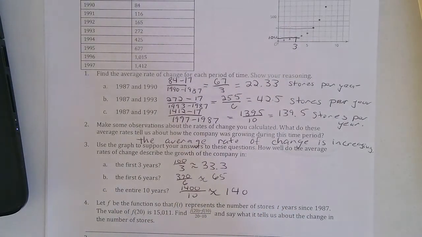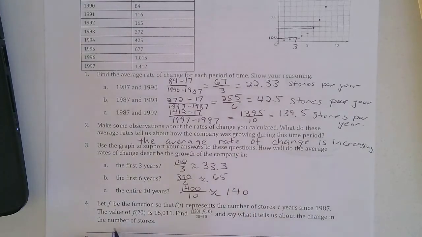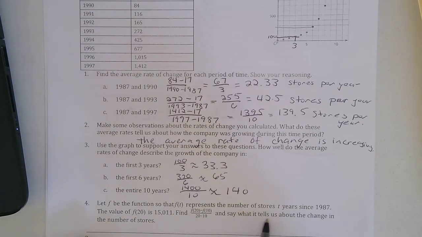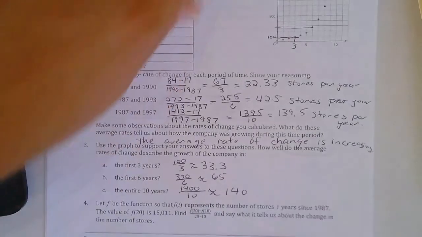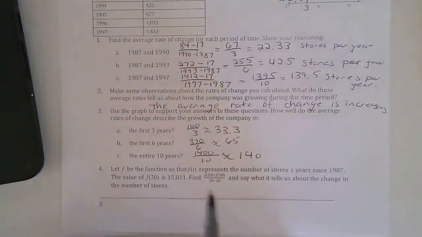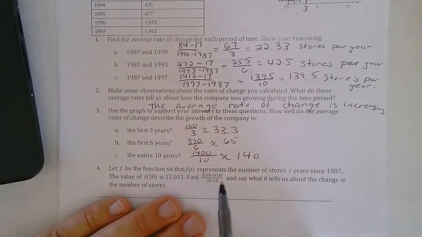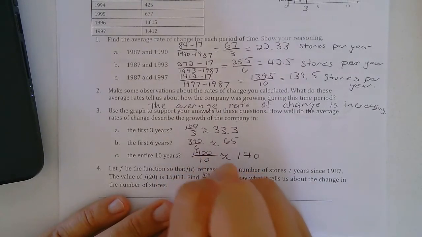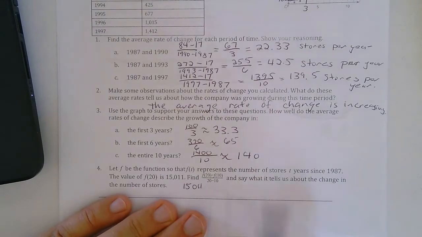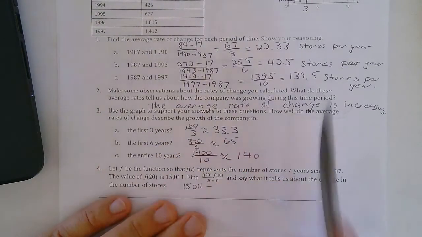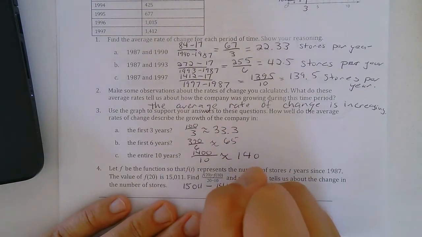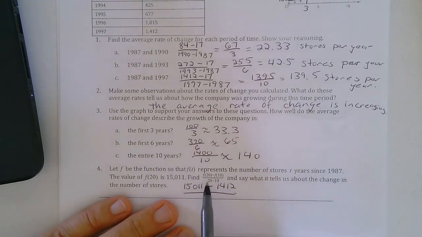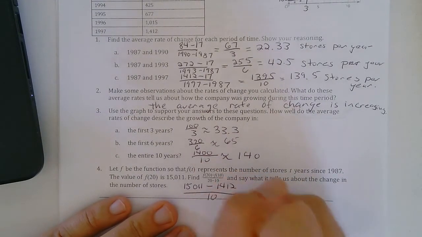So now let f be the function representing the number of stores since 1987. F of 20 is 15,010. And say what it tells us about the change in the number of stores. So over the next 10 years, if I did f of 20, we have 15,011 stores, minus f of 10, so minus 1,412, and then divided by 20 minus 10, which is 10.